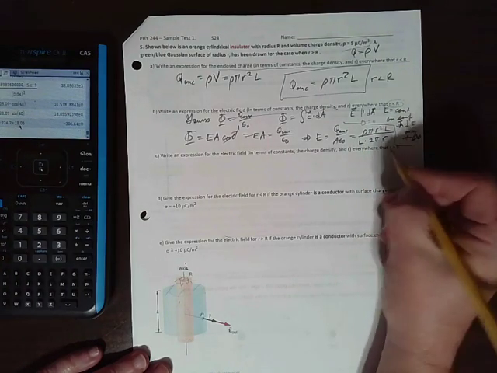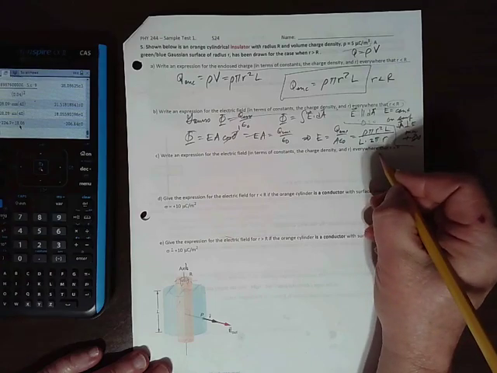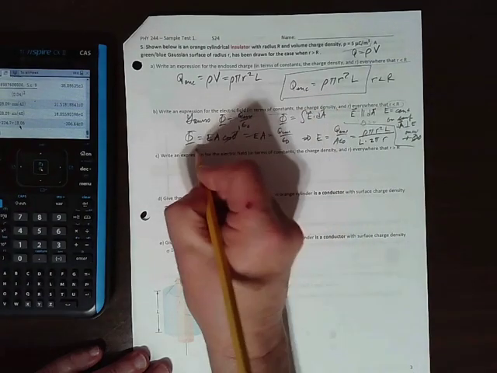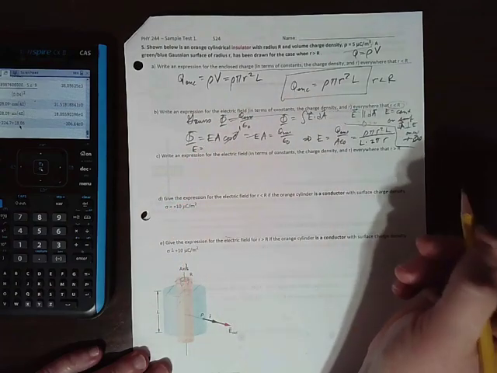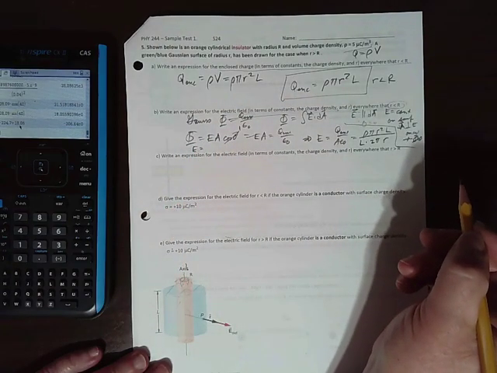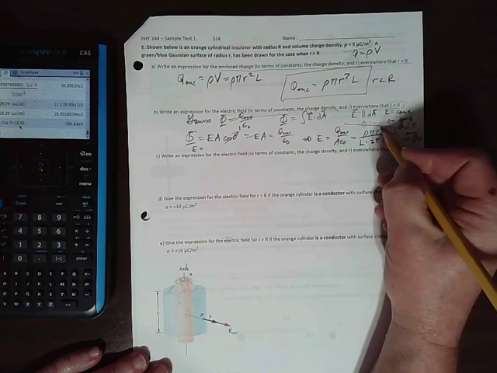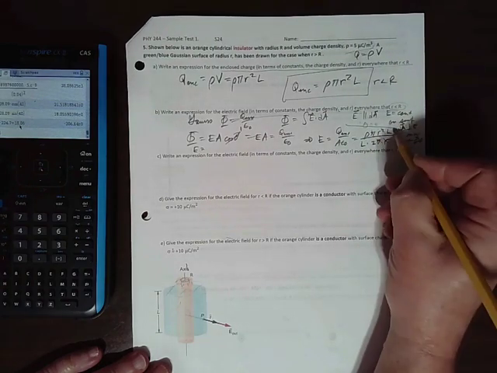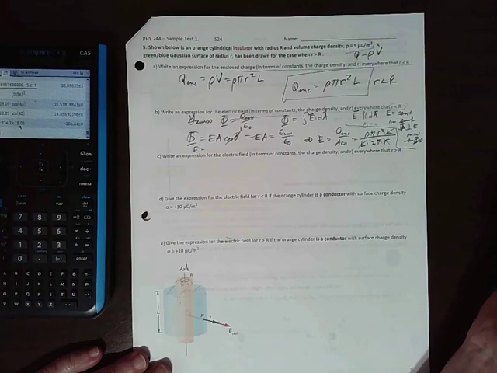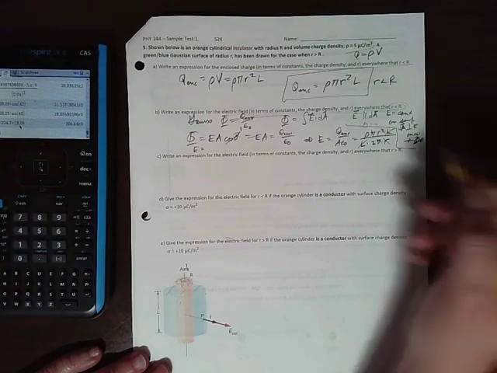All right, so it kind of ran out of room here. So E equals, at least magnitude of E. With Gauss, we're assuming we know the direction, so we're calculating the magnitude. We're going to cancel out one of the r's, cancel out the pi's, cancel out the L's. So what do we have? Rho r over 2.